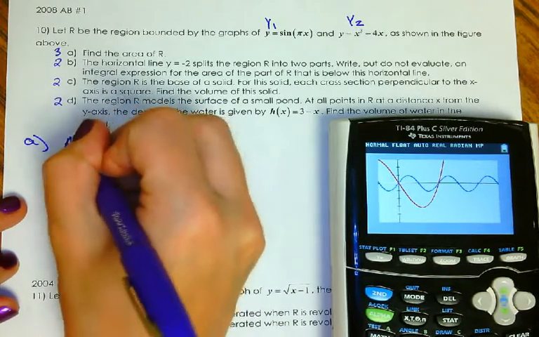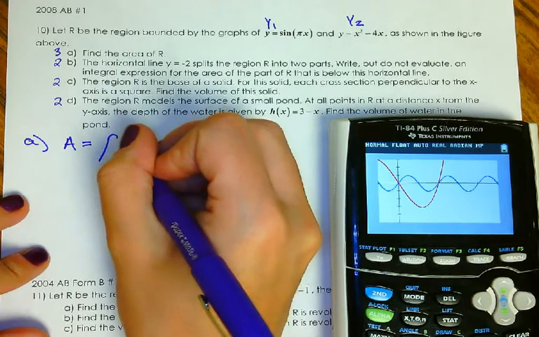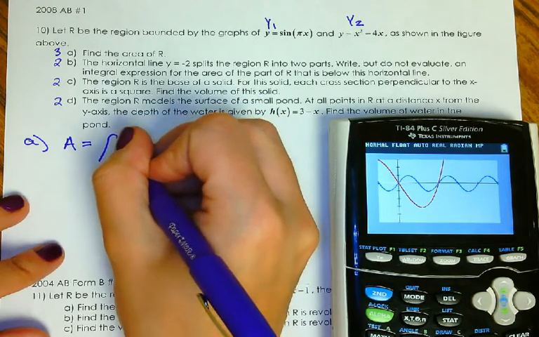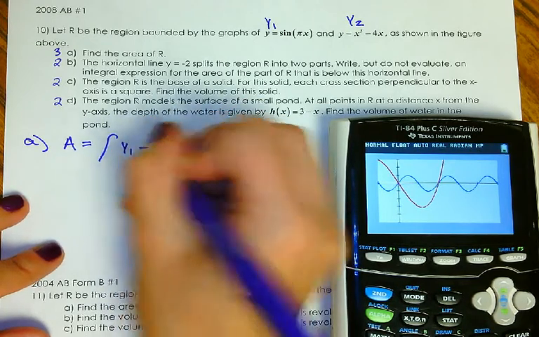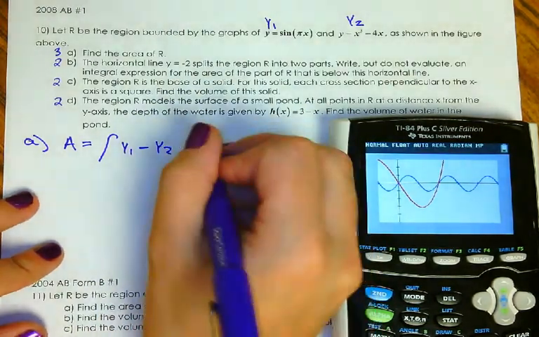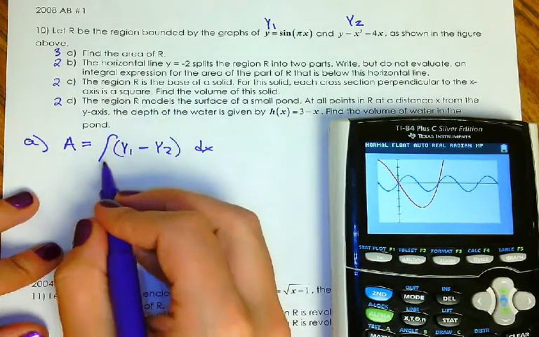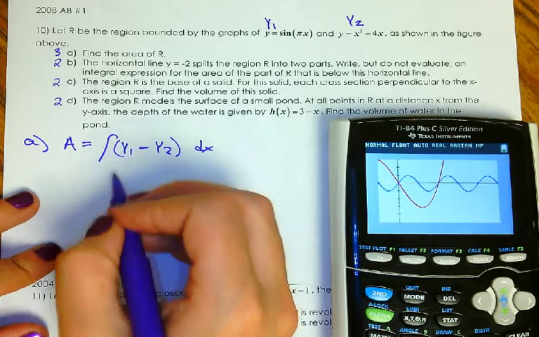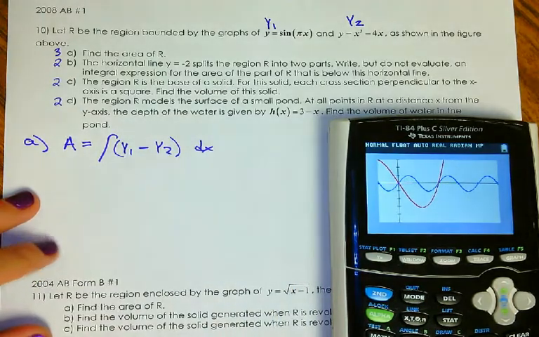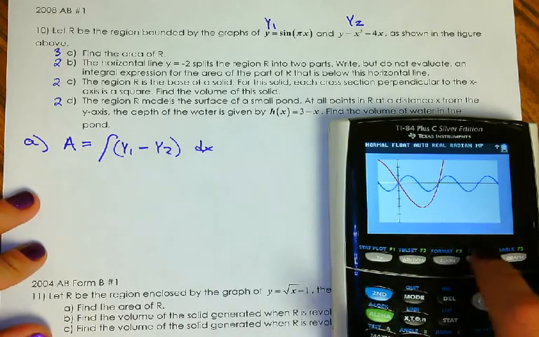So we're going to say area is going to be the integral of y1, or I'll say y1 minus y2 since I labeled mine up there, from left to right, and we're going to integrate that with respect to x. And we need to find those bounds of integration. So we're going to do that by doing second calc intersect.